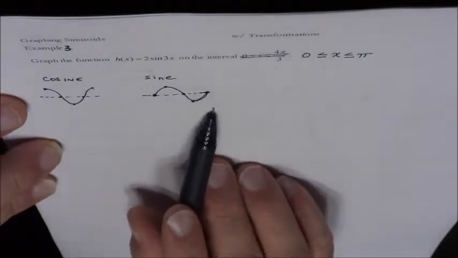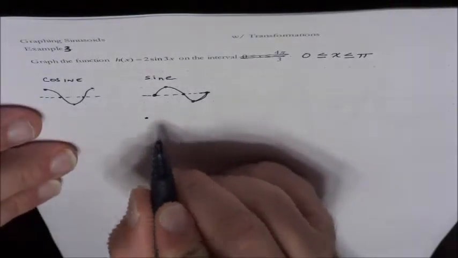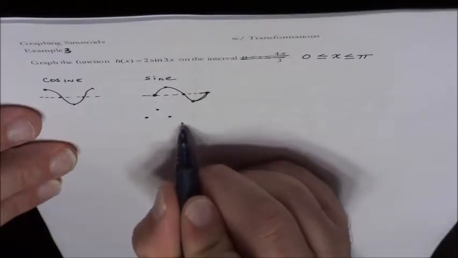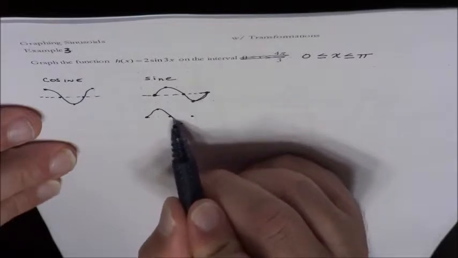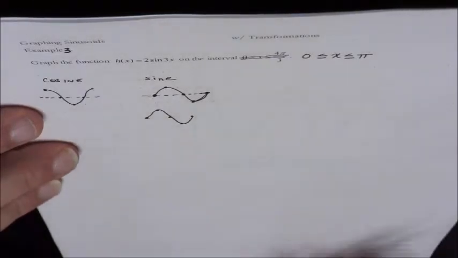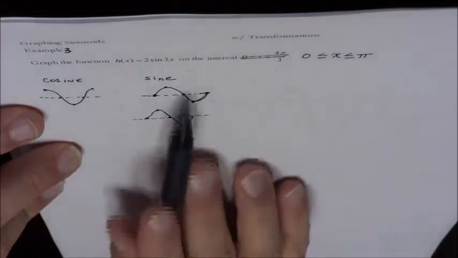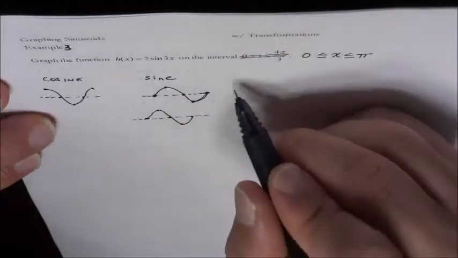And these tick marks are there to help you out, so that if I say, on my center line, go to a maximum, on my center line, go to a minimum, go back to my center line, if you use the dots, it can help you draw out your graph a little bit better. And we can think about this as our center line. That's going to be our basic graph for the sine function. So here we're going to do 2 sine 3x on this interval.